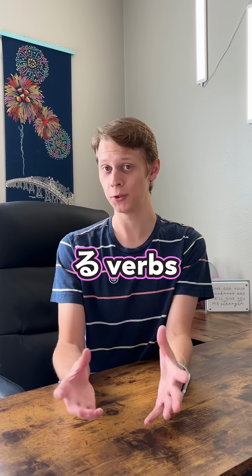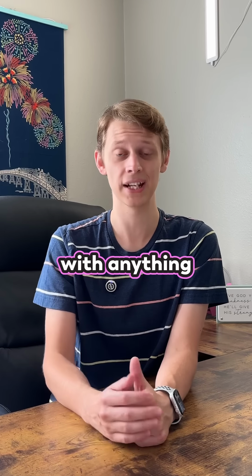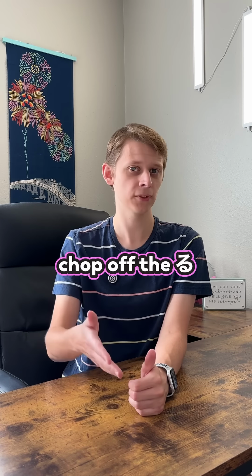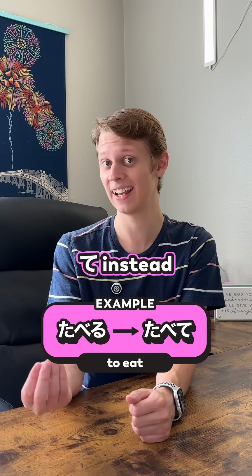And now we get to do ru verbs. Ru verbs are the easiest because, well, you don't need to replace it with anything. Just like you chop off the ru and add masu, you just chop off the ru and add te instead.